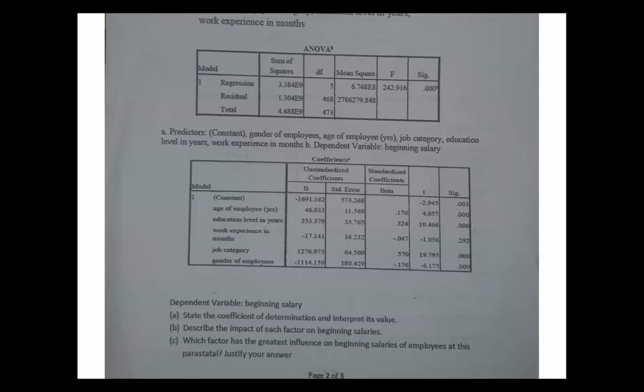Is the questionnaire fine? So in justifying, we say that because it has got the greater T value as compared to the others, because we use the T value to make the decision. That's what I would comment.